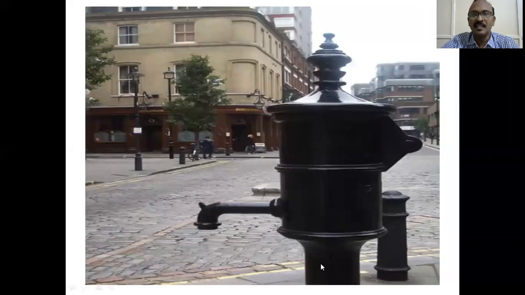The water pump is still preserved in Broad Street, so that tourists can come and have a look at the pump, which serves as a monument and reminds us how John Snow could discover cholera being caused by contaminated water.